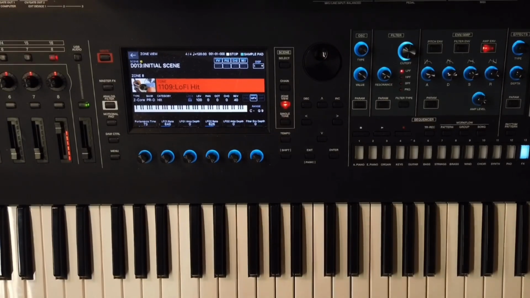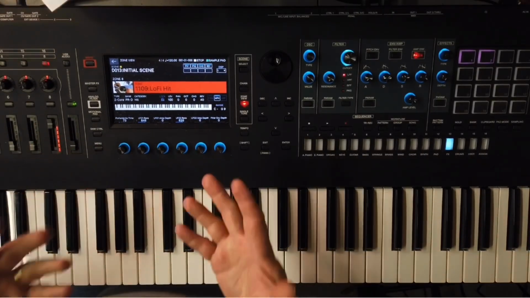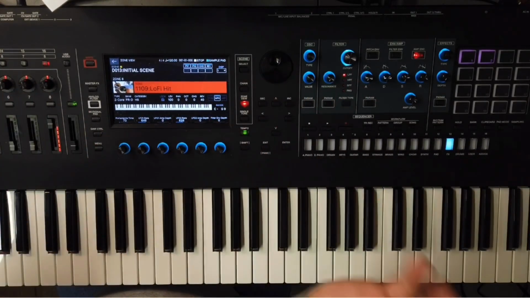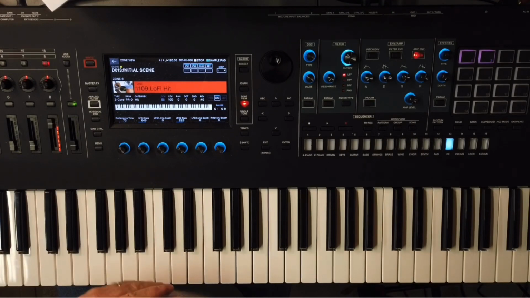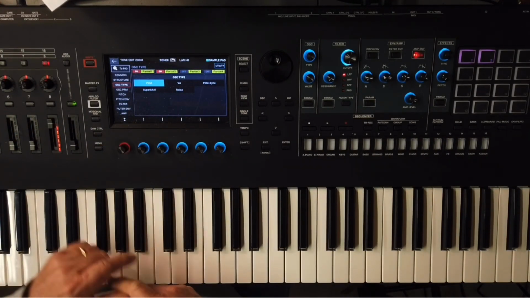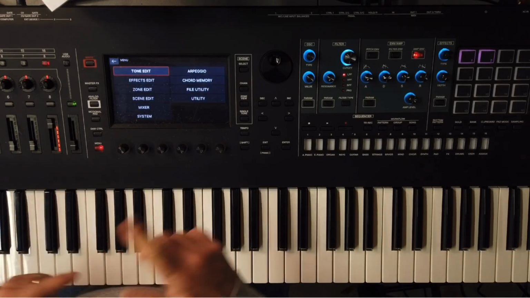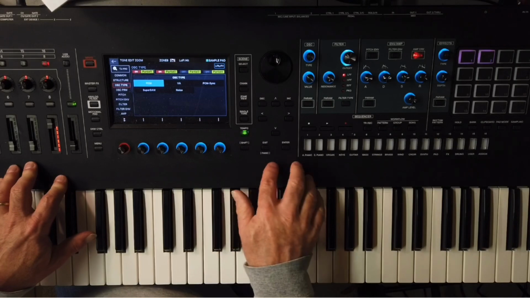Point number 2, I want to show you what's different in the VA engine, the Zen-Core engine, whatever you want to call it, that's different than what you had in Supernatural Synth before. So I'm going to hit the menu button. I'm going to say Tone Edit. Menu, what do I want to do? Yeah, we'll do Tone Edit.